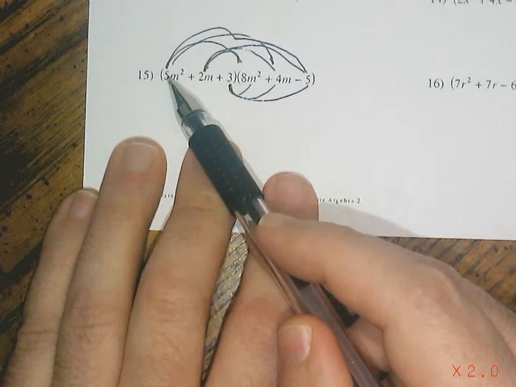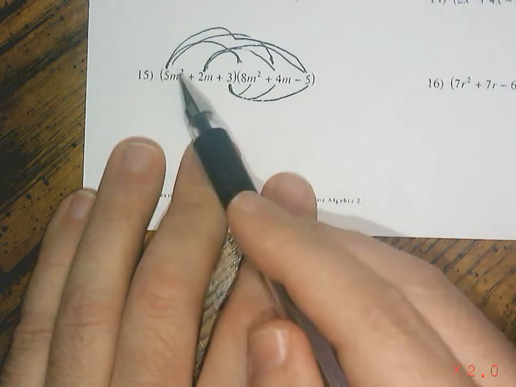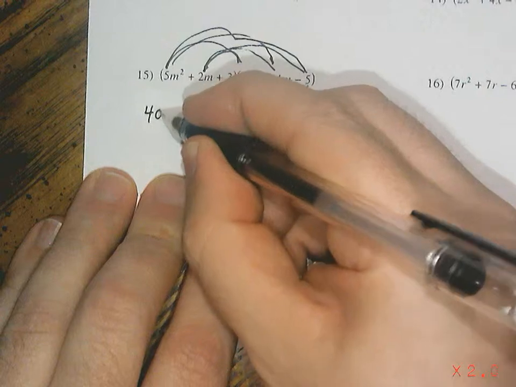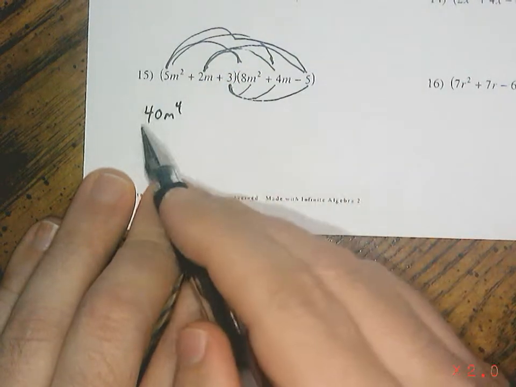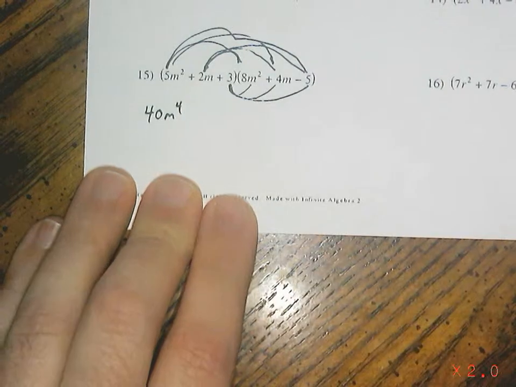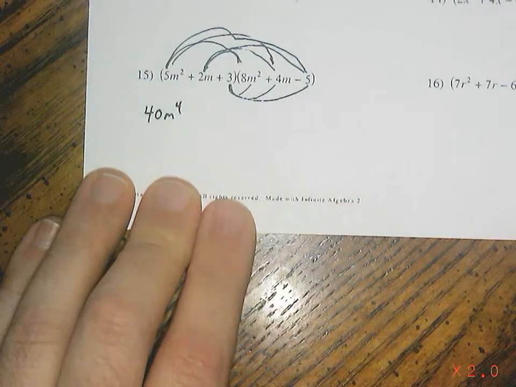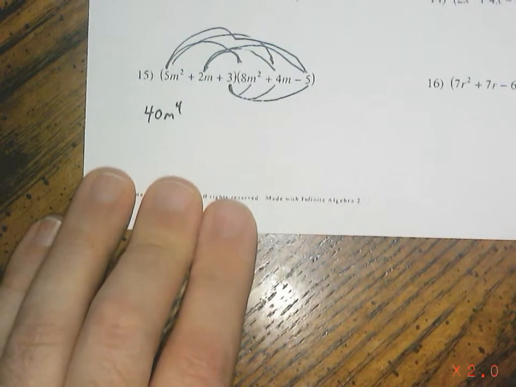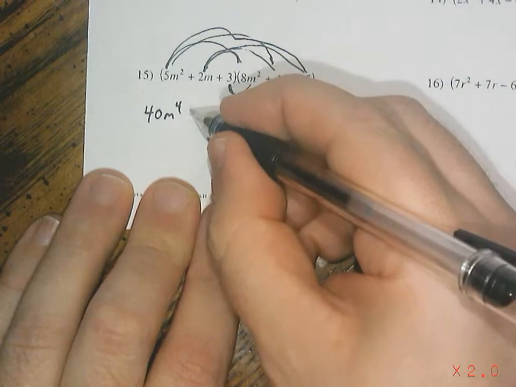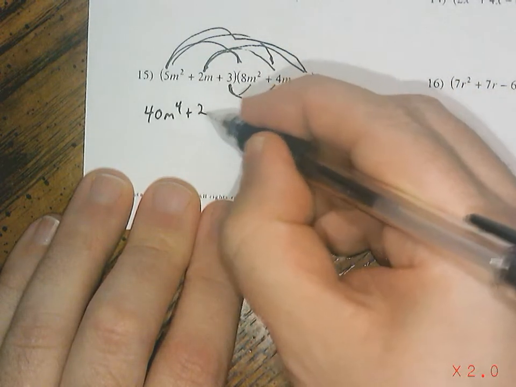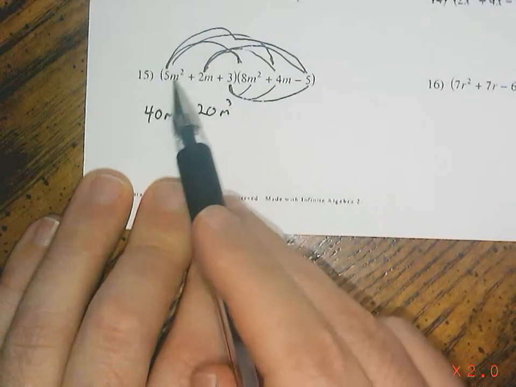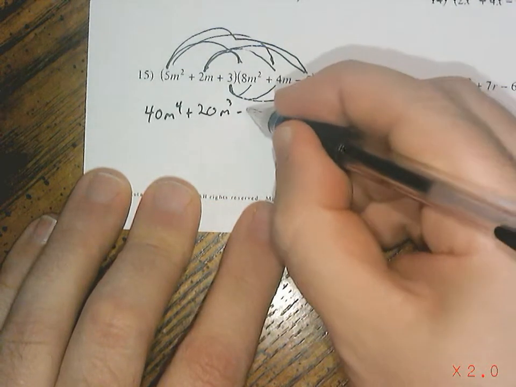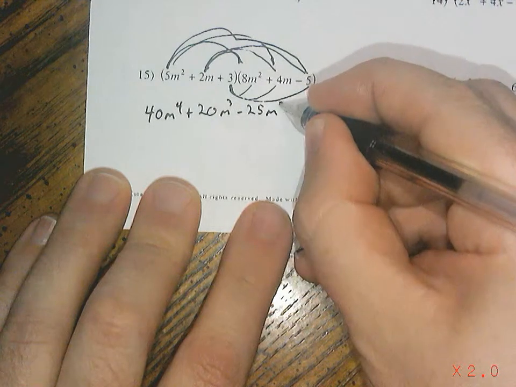So 5m squared is gonna multiply with each term over here. So 5m squared times 8m squared is going to be 40m to the 4th, right? Because 5 times 8 is 40. M squared times m squared is to the 4th power, because you just add the exponents. Okay? And then 5m squared times 4m, I'm going to get plus 20m to the 3rd. And then 5m squared times negative 5 would be negative 25m squared. Okay?